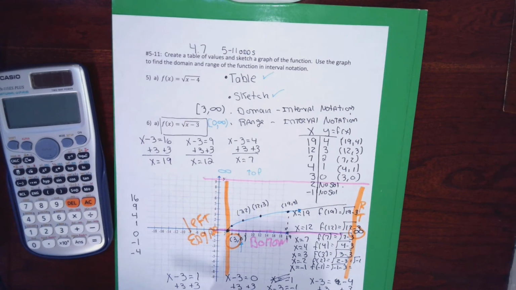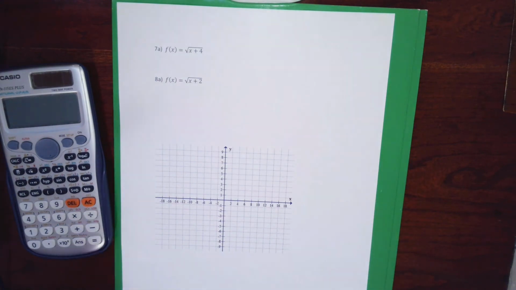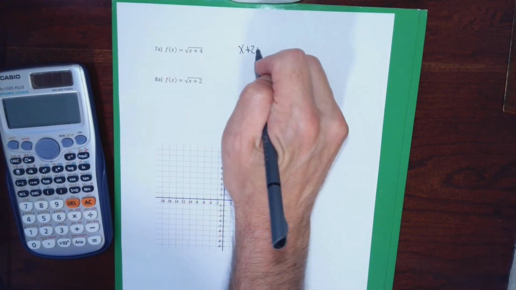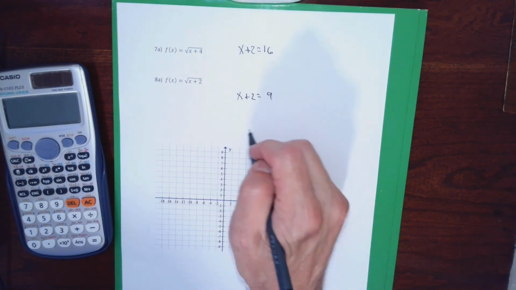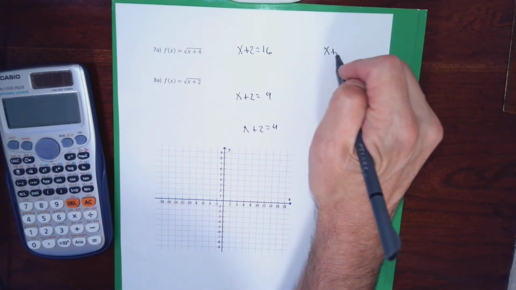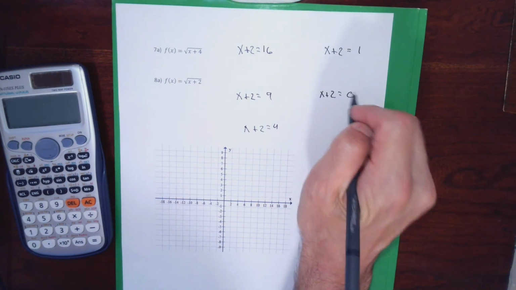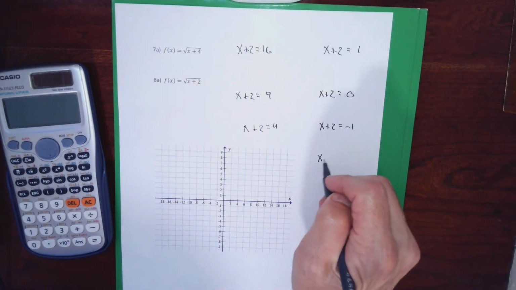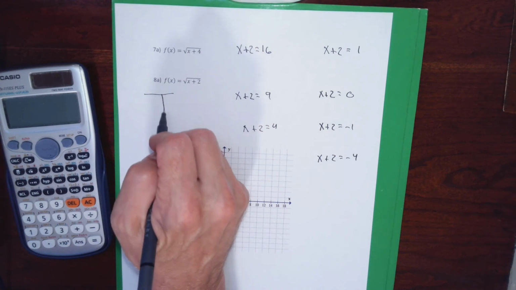8 and 10 aren't going to be remarkably different, but a little. So to get started, I want to get my table to start. So I'm going to go x plus 2 equals 16, x plus 2 equals 9, x plus 2 equals 4, x plus 2 equals 1, x plus 2 equals 0, x plus 2 equals negative 1, x plus 2 equals negative 4, to help get the values that go in my x column.